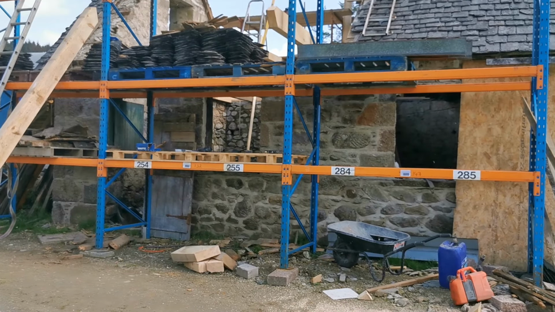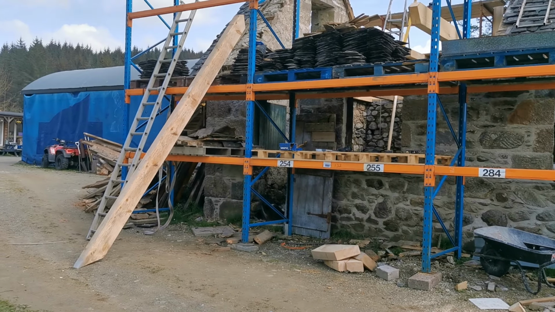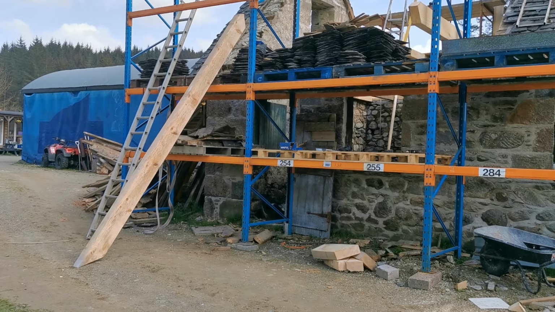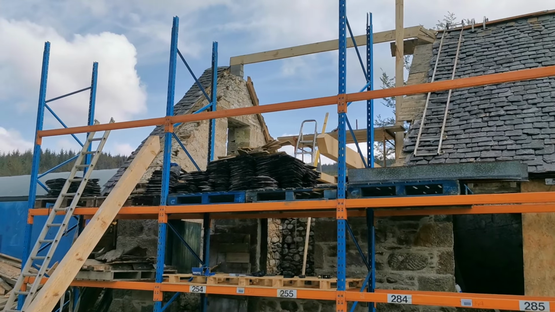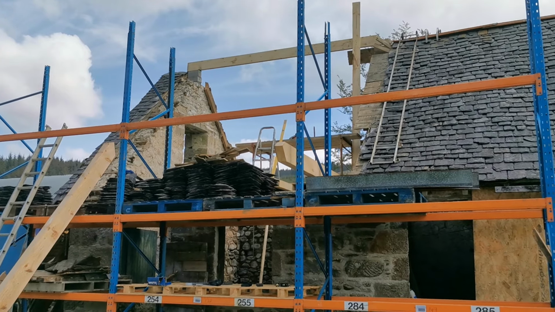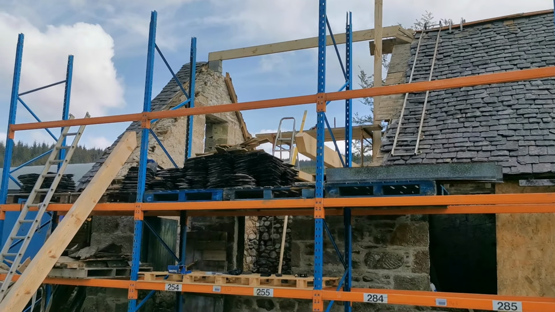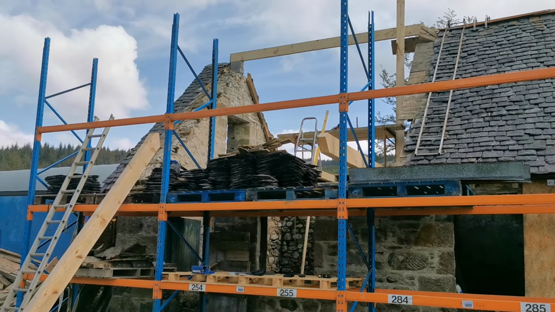Get another one cut. I want to get 4 cut up there so we can have one at the gable end and one at the end where I finish cutting the roof. Get a pair each side of the ridge, and then that's the ridge fixed in position, it can't come down then.